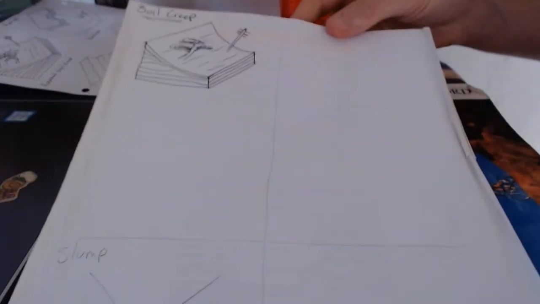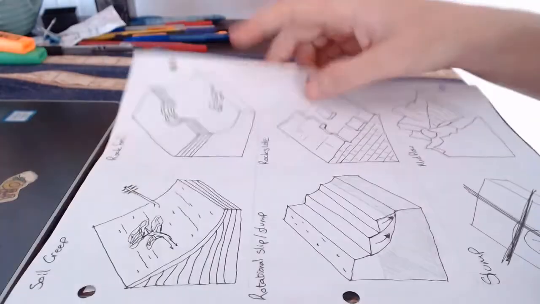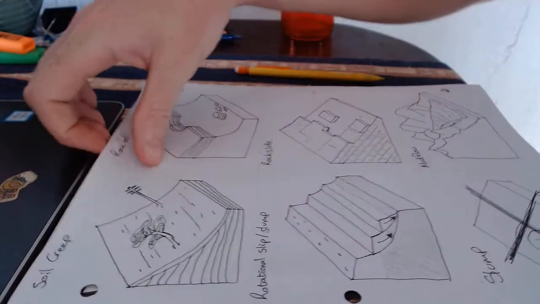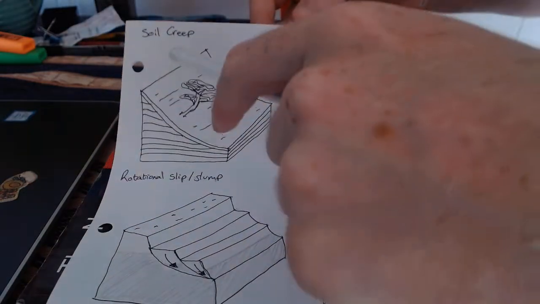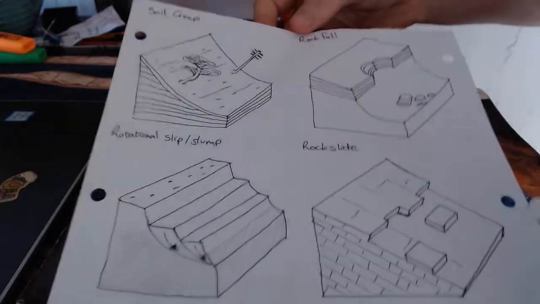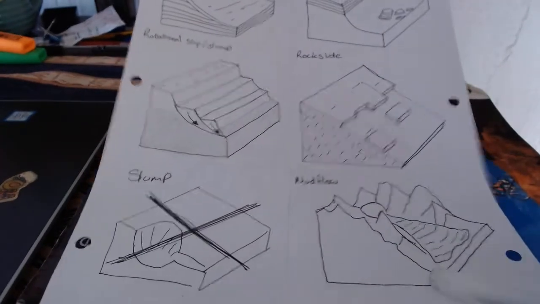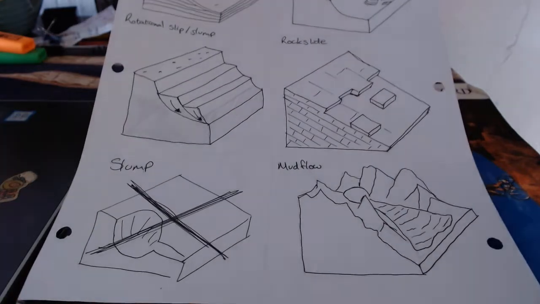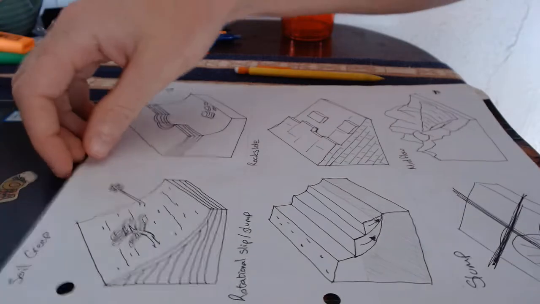I've divided my page up into 6. Trying to show you. Sorry, the dogs are going mental. Here's one that I did earlier. With my 6, I got my soil creep, rock fall, rotational slip, rock slide. The slump one, I've put an X through it, because we don't need that, and mud flow. Again, not overly complicated, just some quick little sketches like so.